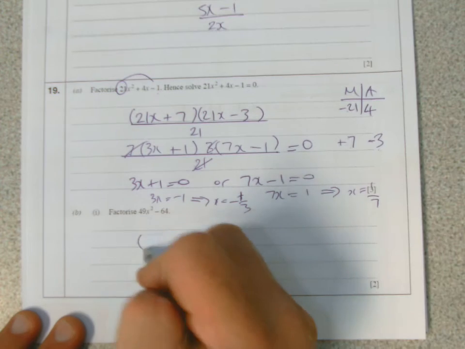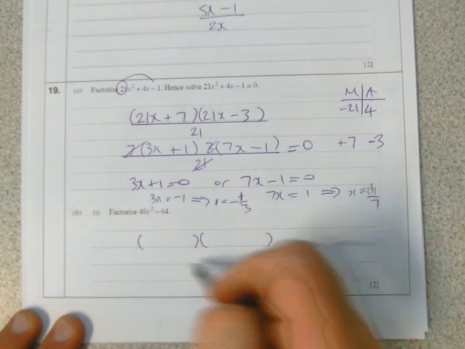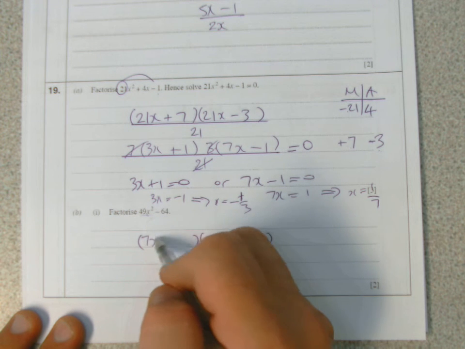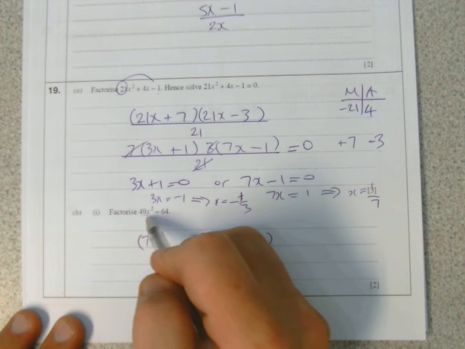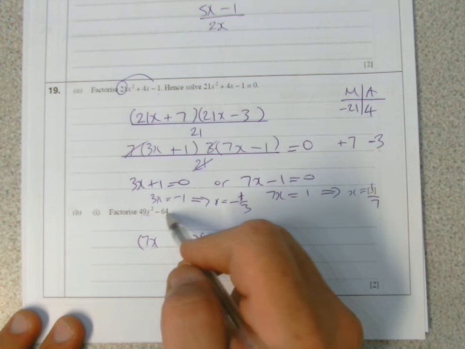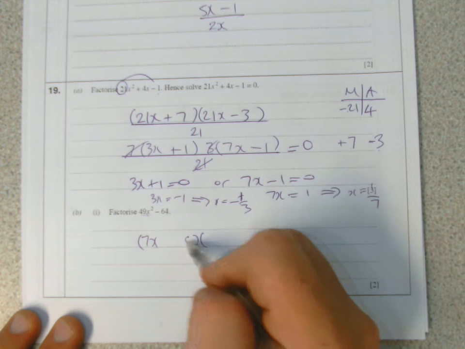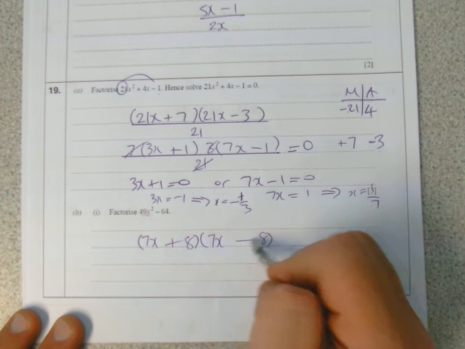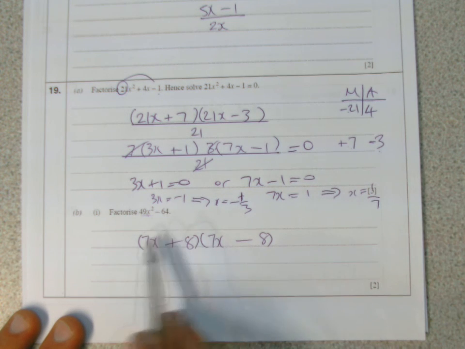So what you do then is you have two brackets, and then you ask yourself, what do I square to give 49x squared? Of course, you've got to square 7x. If you square 7x, you get 49x squared. So don't forget the x. What do I square to get 64? Well, that's 8. So you basically write 7x and 8 in both brackets, and make one a plus, one a minus, and if you want to, you can multiply out and check to see that you've got the same answer.